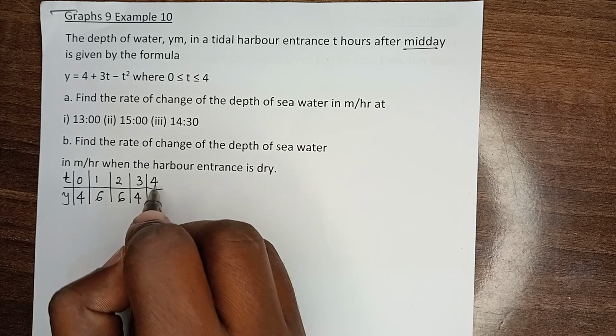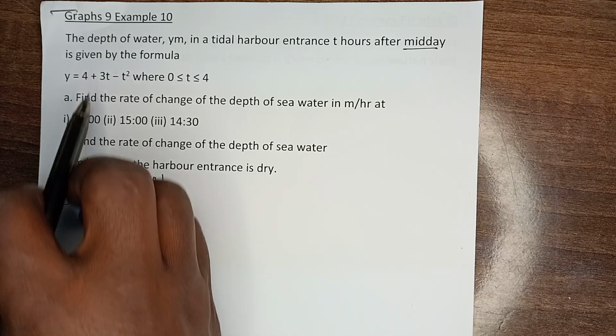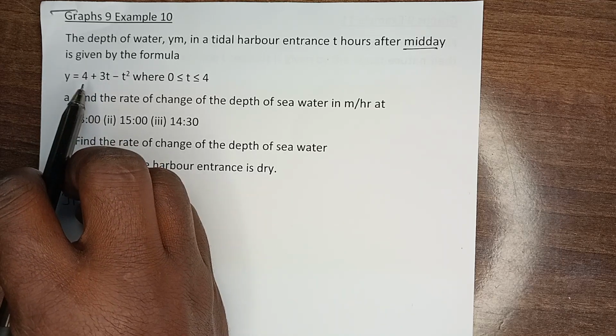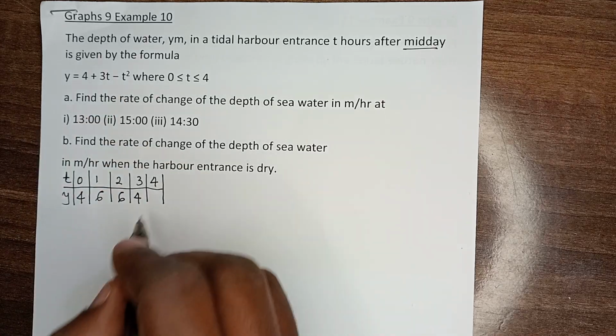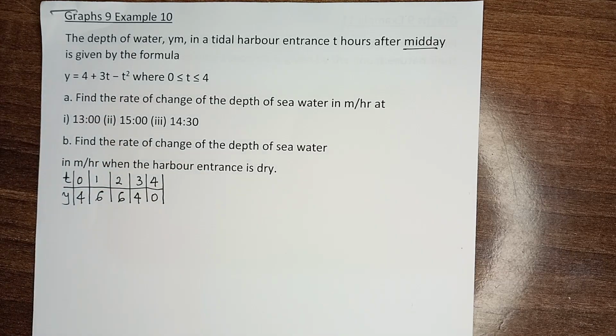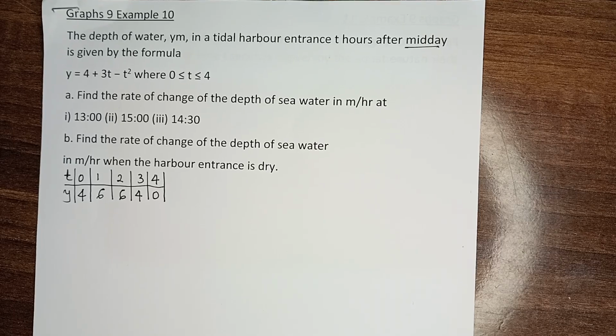And when t is finally 4, we have 4 plus 12, which is 16. 16 minus 4 squared, which is also 16. Then we have the height of the harbor being 0.